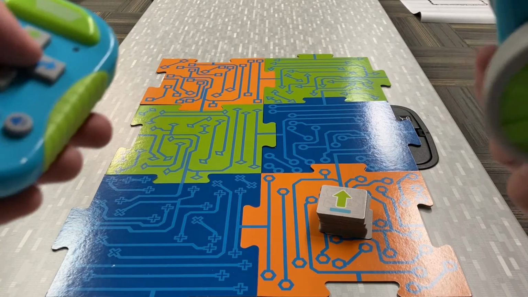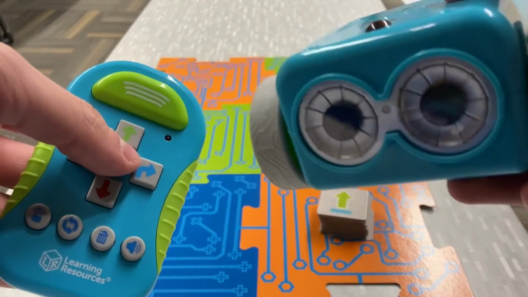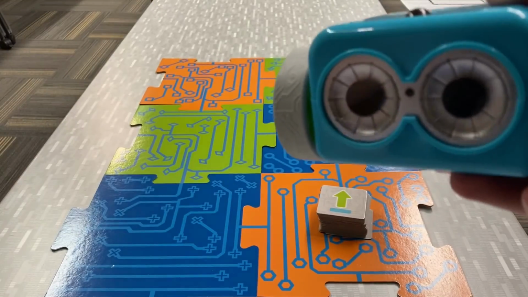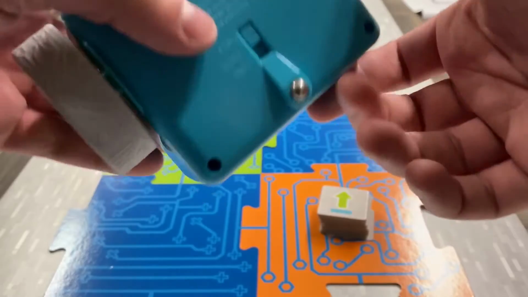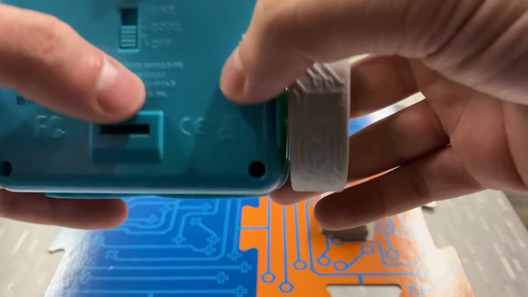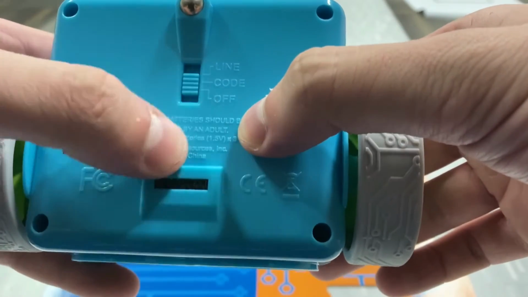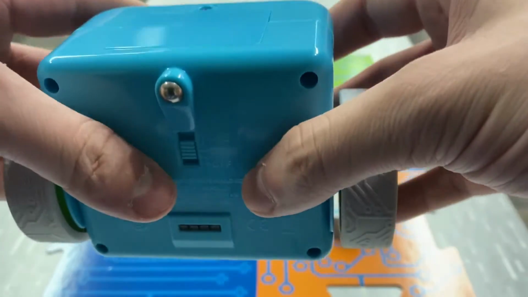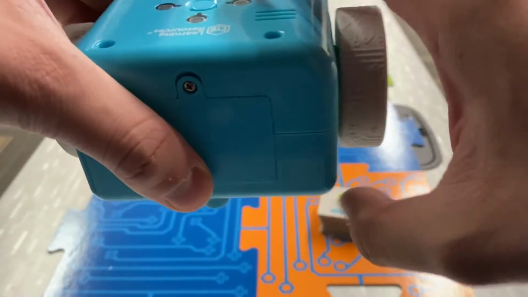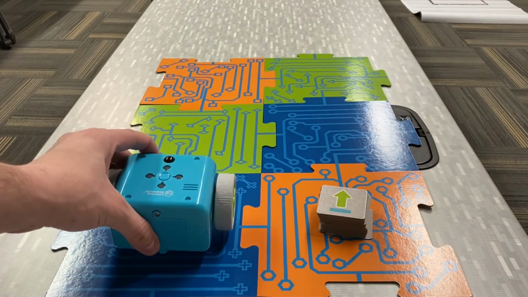Before jumping into the activity on your own, let's talk about how Botley functions and how the remote works. So, of course, we need to turn Botley on, so you have to flip them upside down. And you can see here, Botley has 3 functions: line, code, and off. Make sure we flip it from off to code. We will be sending blocks of codes from the remote to Botley in order to make Botley move.